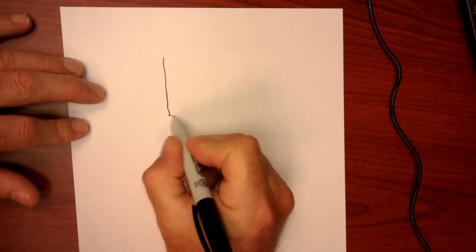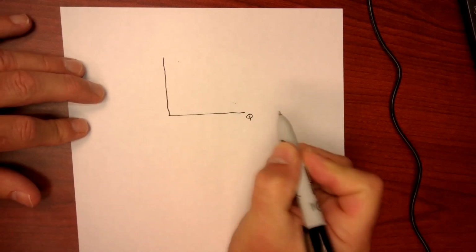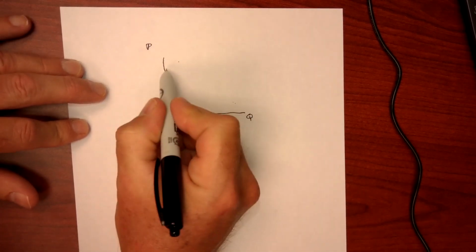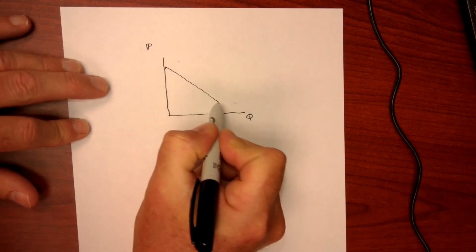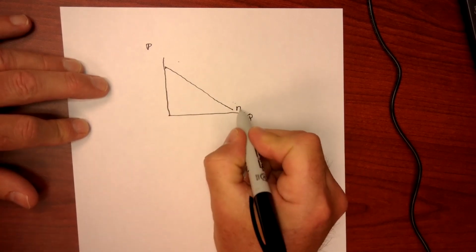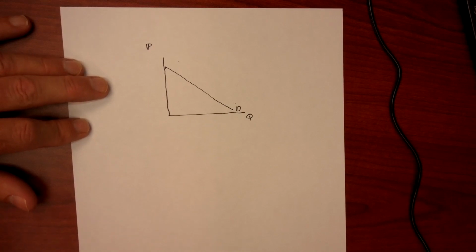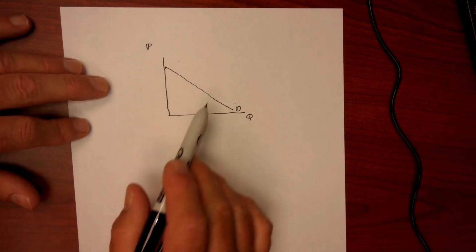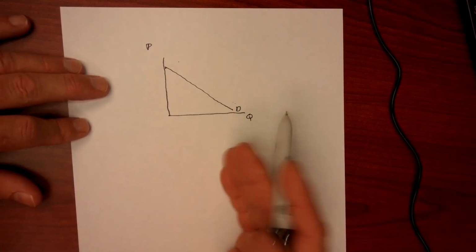Well, let's start with connecting demand to marginal benefit. So we have a demand curve that we're all familiar with, and if it satisfies the law of demand, which we can assume it does, it's going to be downward sloping. Now we construct this curve using the law of demand.